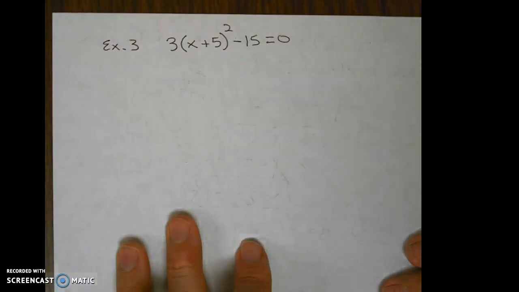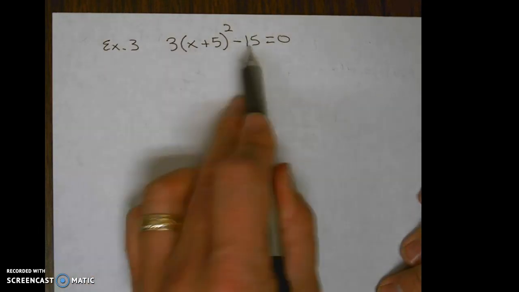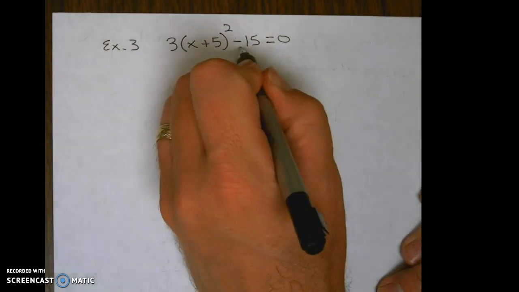Okay, let's look at one more example here. I already have it set up. We have it in vertex form, set equal to 0. Go ahead and solve it.